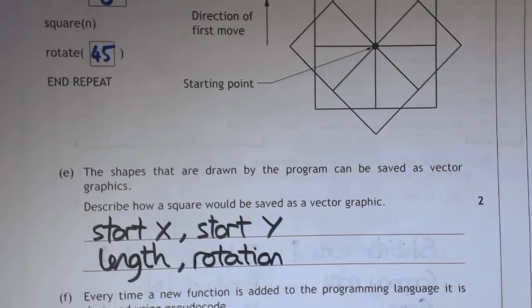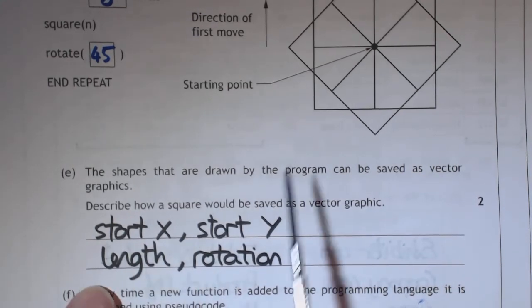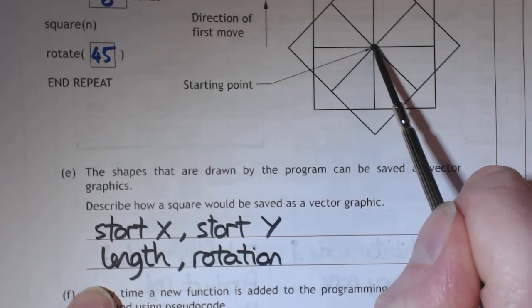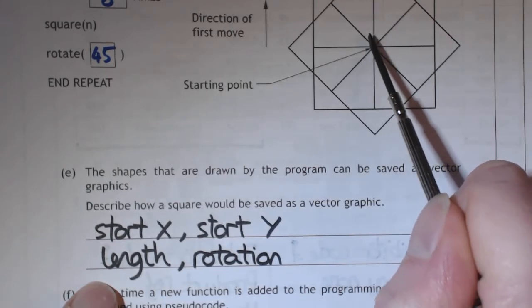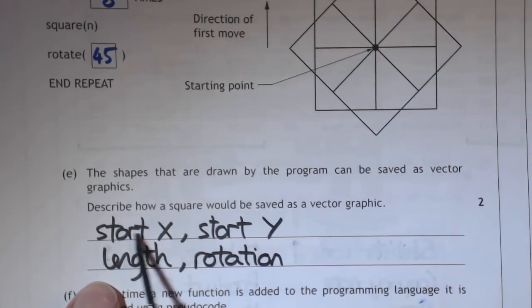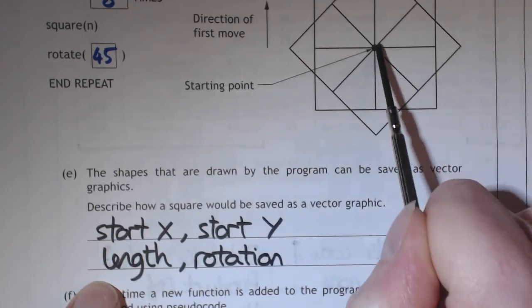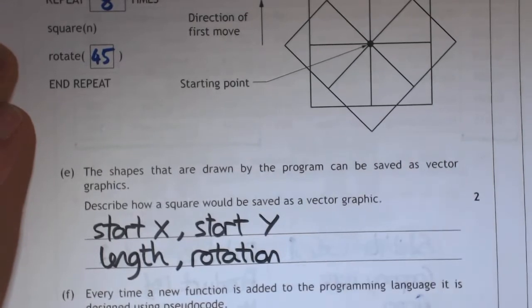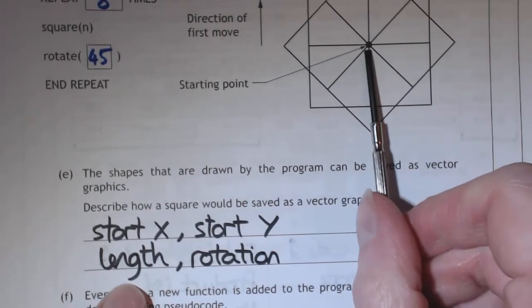So what you're after is, what information do you need from here? So you've got a starting point. Now the starting point is a coordinate on the screen, so there's a start x and a start y coordinate. Pretend that's a computer screen, you've got x and y, so this is where it's starting.